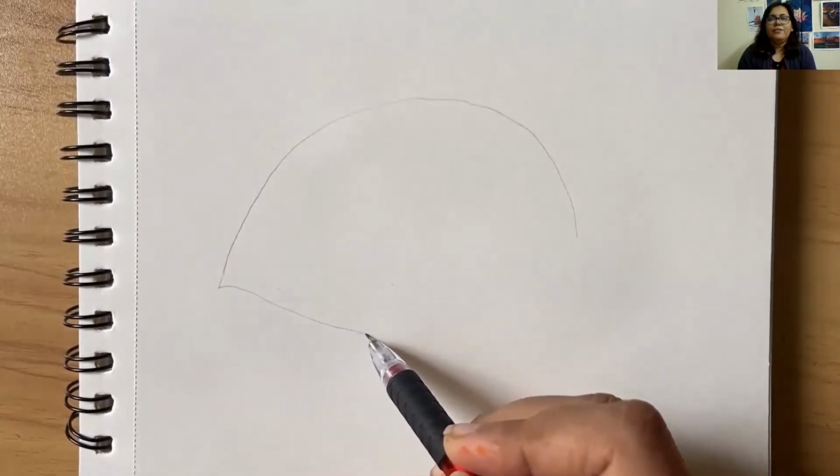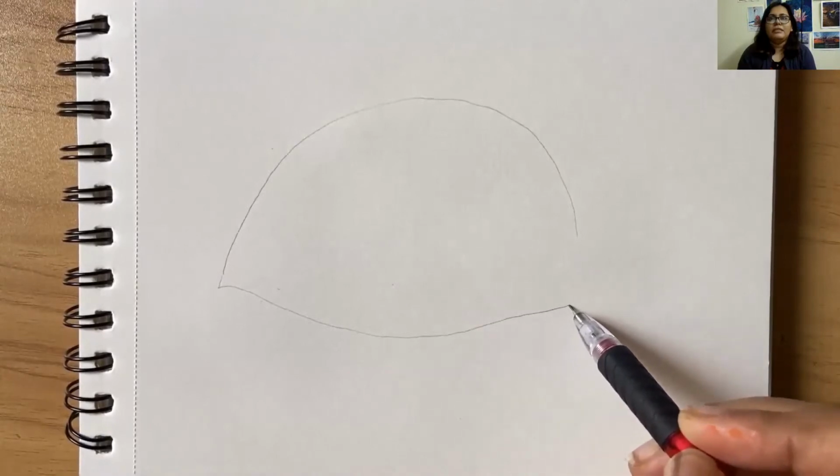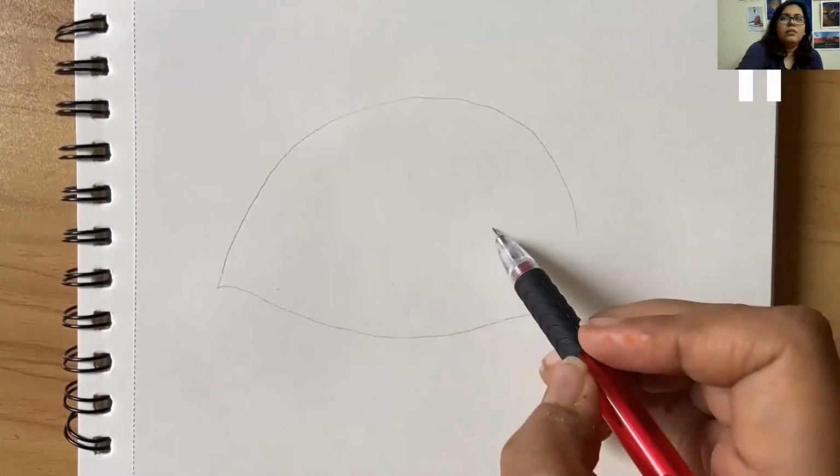Okay, and then from the bottom, we'll join it up like this. Don't completely join it, leave it a little bit open. So see how we have drawn the first structure. It's almost like a large leaf that is having a circular outer side. Okay. Everybody quickly draw the shape before we move on to the next part.